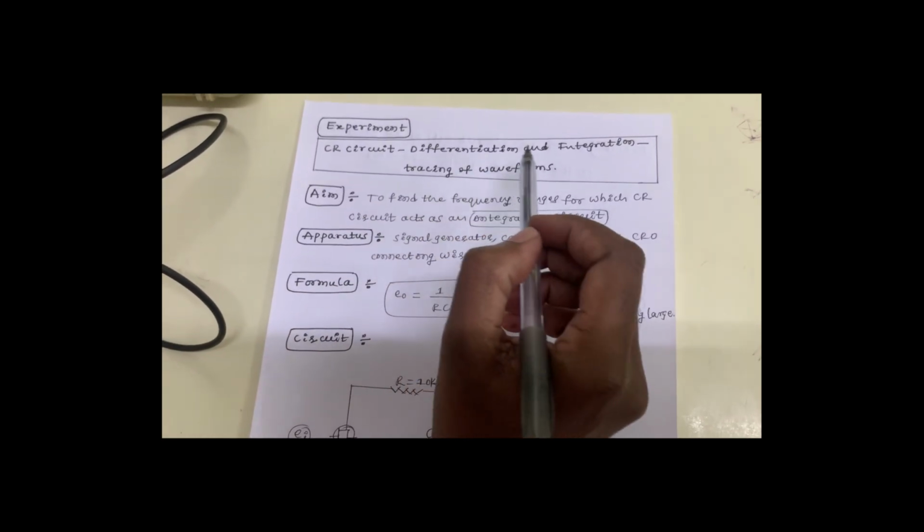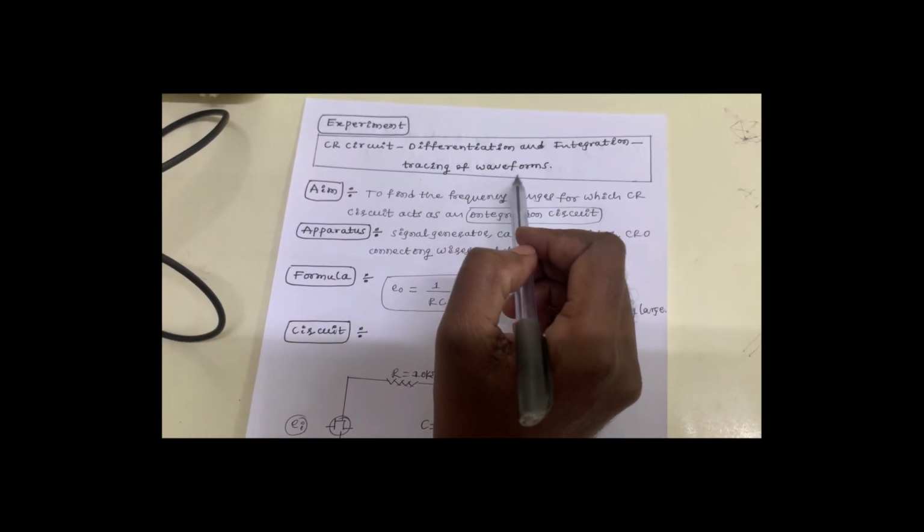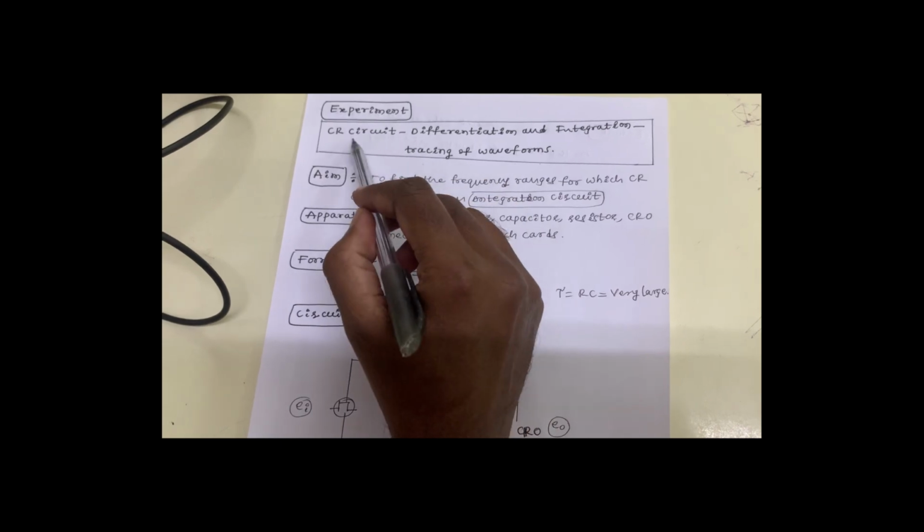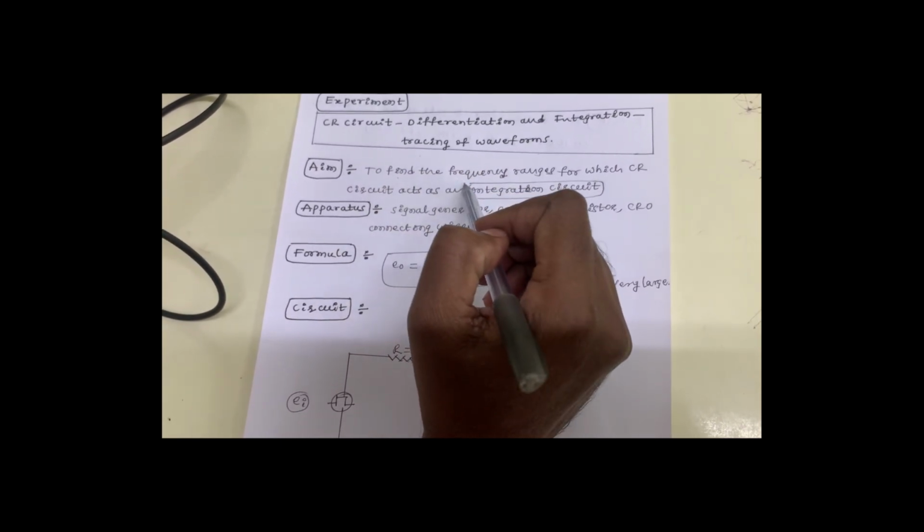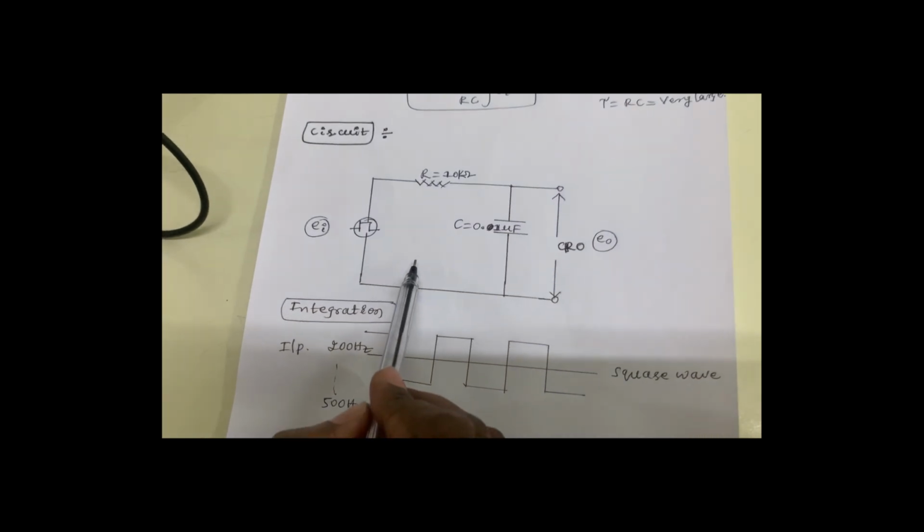Now we will discuss the integration of waveforms through an RC circuit. Our aim is to find the frequency range for which the CR circuit acts as an integrator. How do we write this? Once you have to see the circuit diagram.